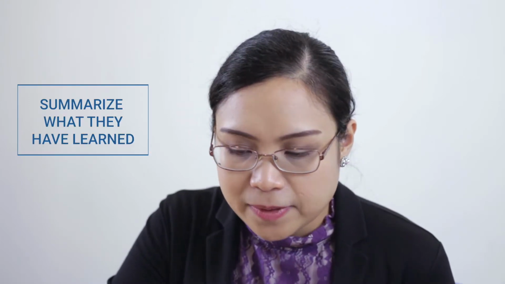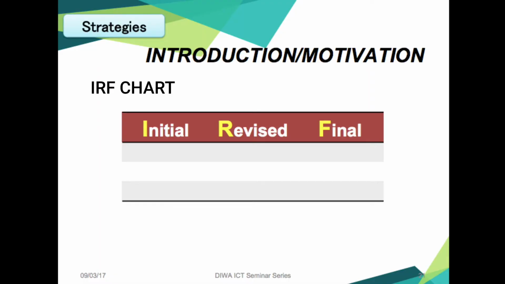And then when the lesson is finished, they may summarize what they have learned in the topic. Next graphic organizer is called an IRF chart, which stands for Initial, Revised, and Final chart. It works the same way as the KWL chart. There is just a slight difference.